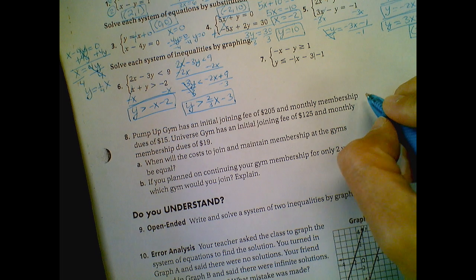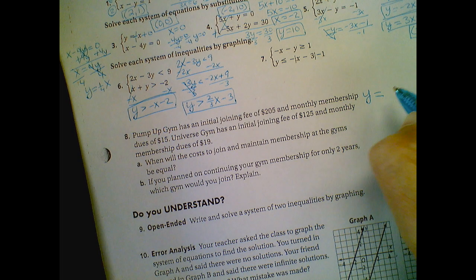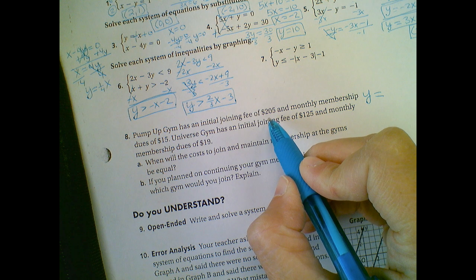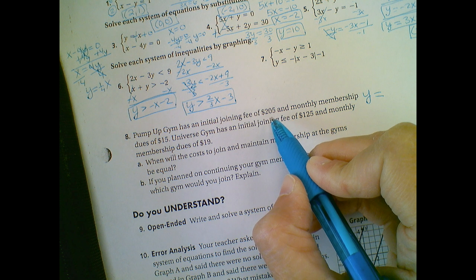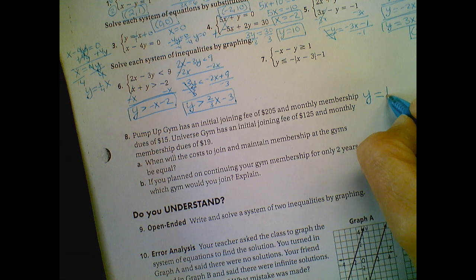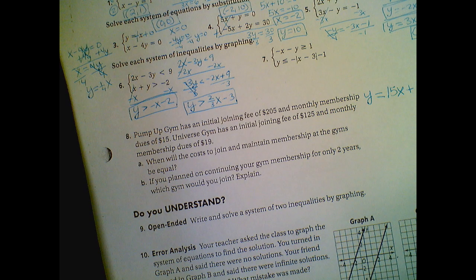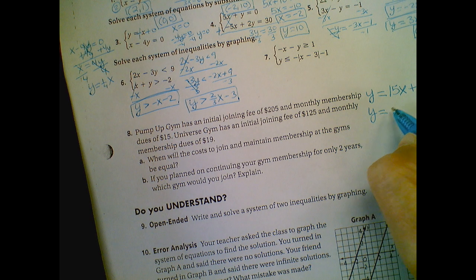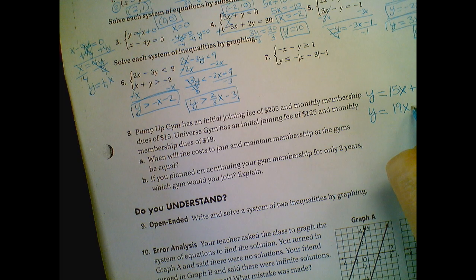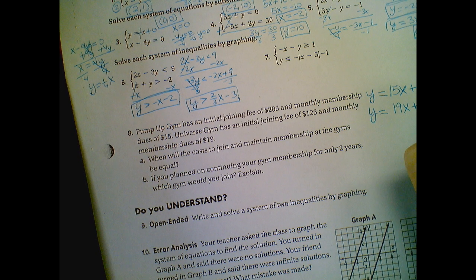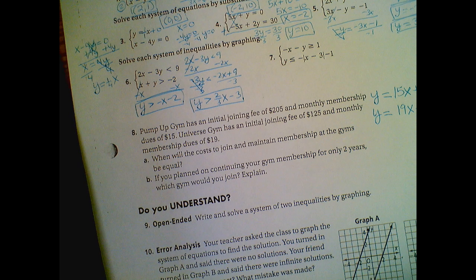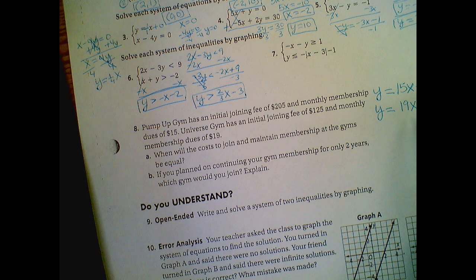So to start off with, the first gym, notice how it was $205 automatically to join them, and then an additional $15 per month. So then we're going to have $15 per month. We don't know how many months we're going to go there, and then plus that flat initial fee of $205. Now the next gym, it's going to be $19 per month, but then the joining fee is $125. Okay, so our X value is going to be the number of months, and then our Y value is going to be the total cost.